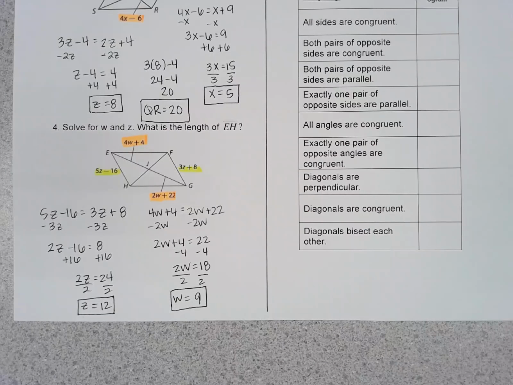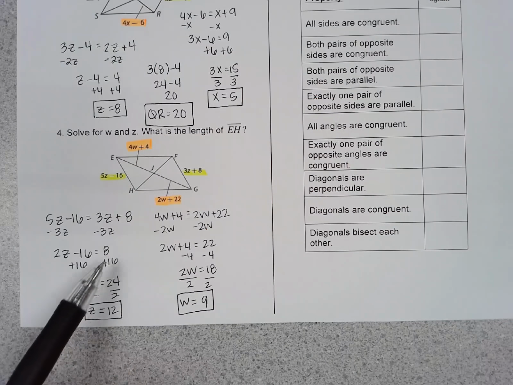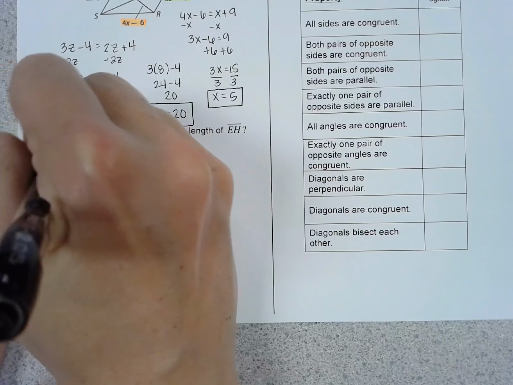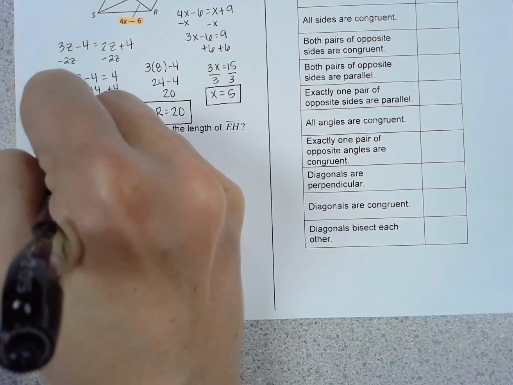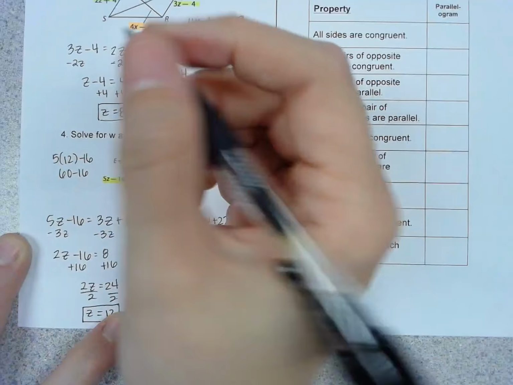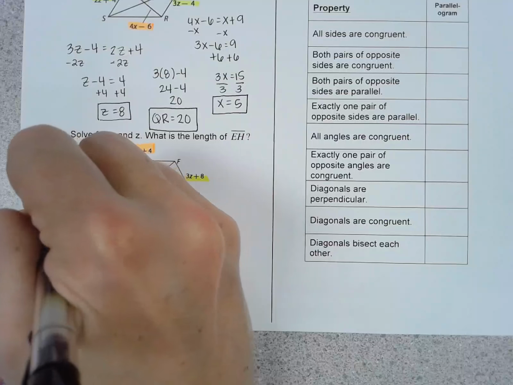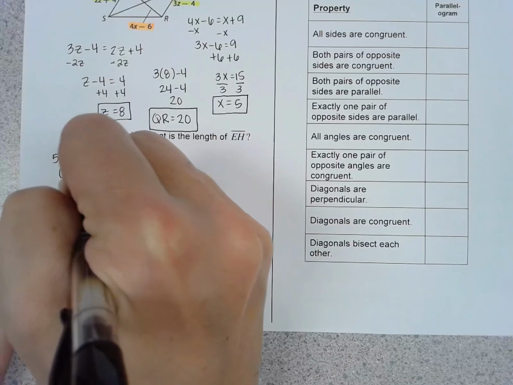And then once I have w equals 9, the last thing they want me to find is how long is it from E to H. So when I plug in my answer, I'm looking over here because they want me to figure out how long is it from here to here. So I'm going to take the 12 that I got for z and I'll plug it in right here. So 5 times 12 minus 16 is 60 minus 16, and so I get 44. So the last answer to the question that they wanted me to find was how long is it from E to H, and so I get from E to H is 44.